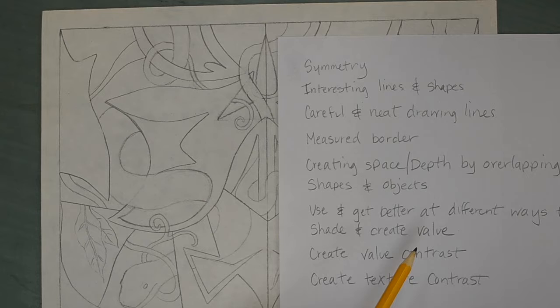creating space and depth by overlapping shapes and objects in creative ways, using and getting better at different ways to shade and create value, creating value contrast, which means having a strong difference between values in your artwork, and creating texture contrast, which means having strong difference between textures in your artwork.